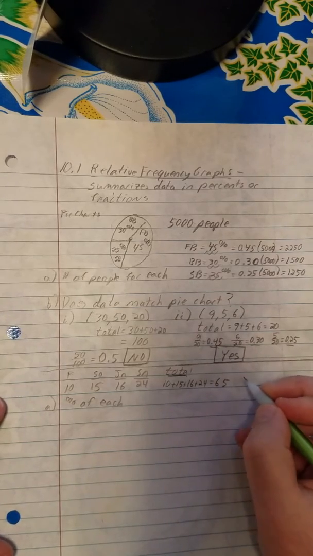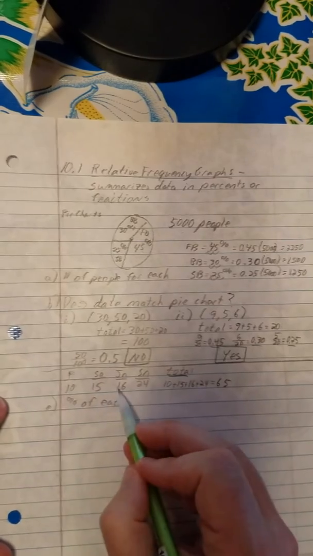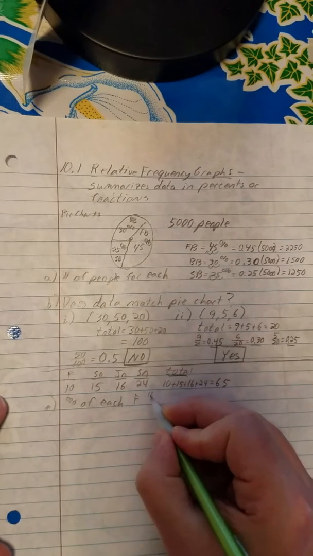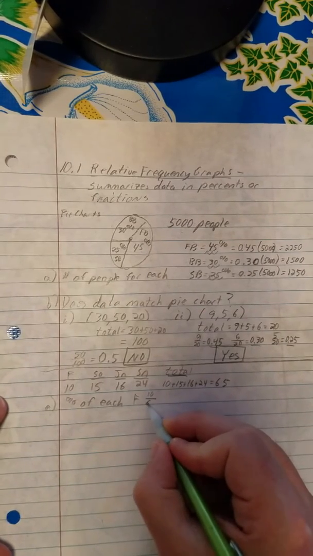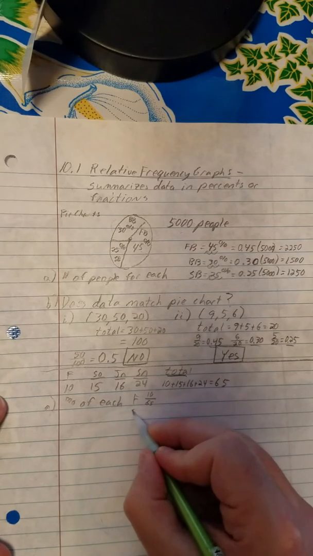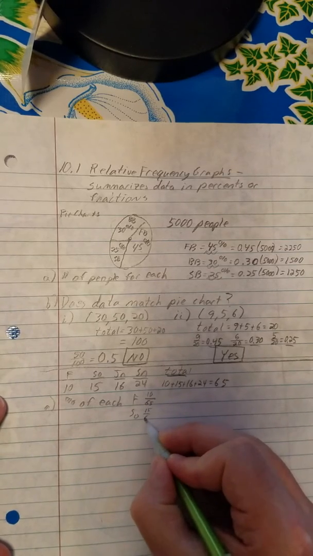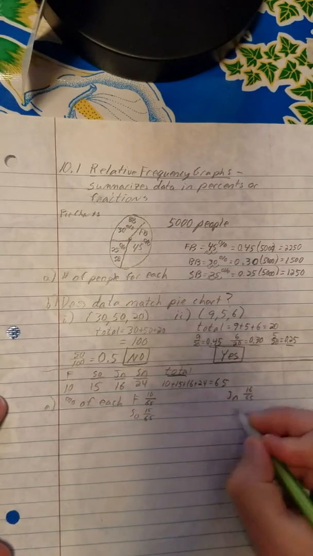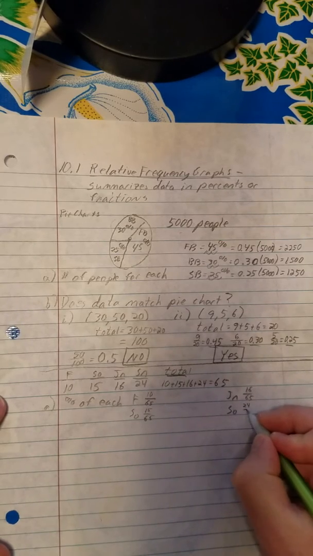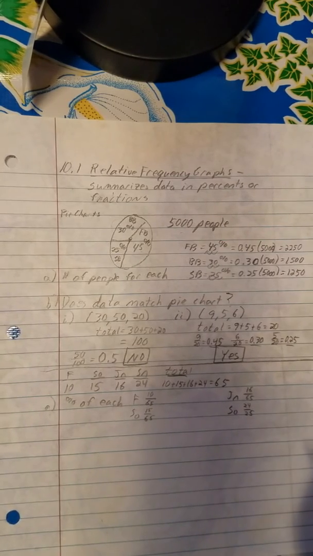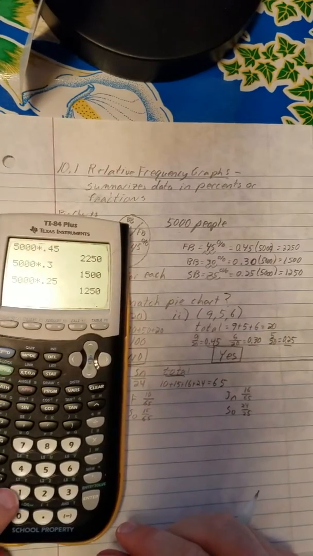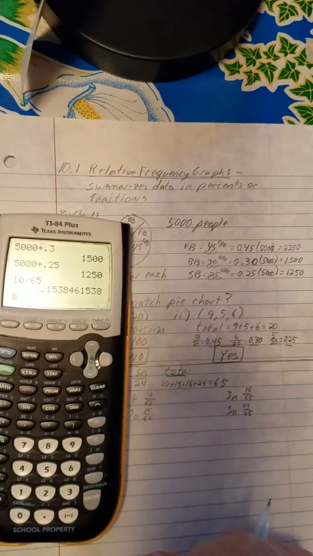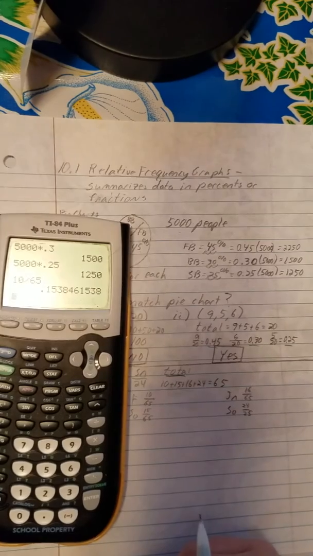65. So I'm going to put each of these numbers over 65. So freshman, 10 over 65. Sophomores, 15 over 65. Juniors, 16 over 65. And seniors, 24 over 65. And these are going to be decimals, so we can just round to like one decimal spot is fine. Actually, we should go more than one decimal spot.